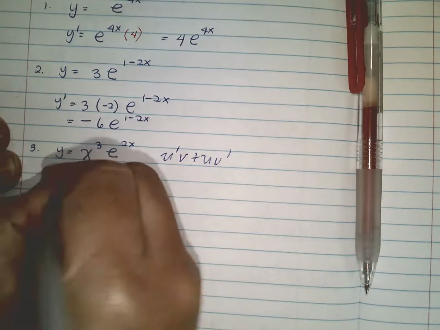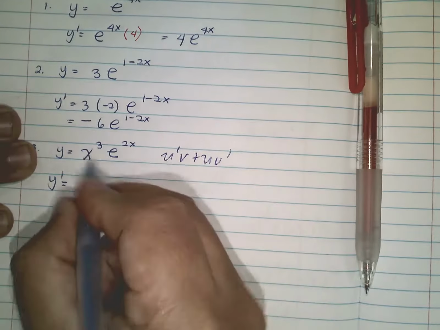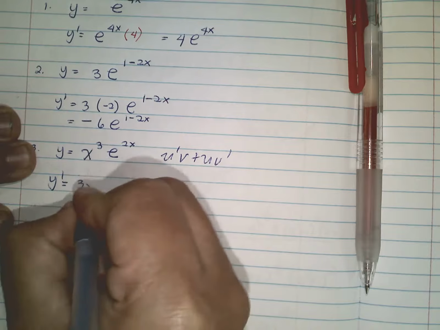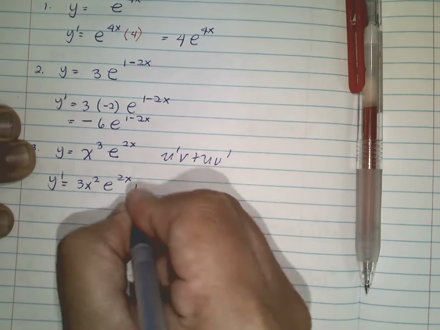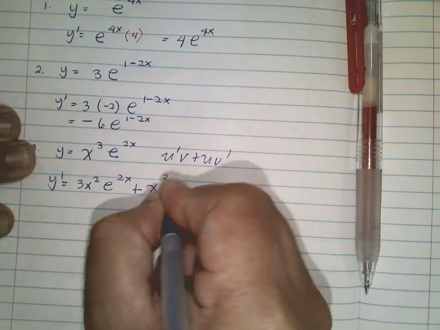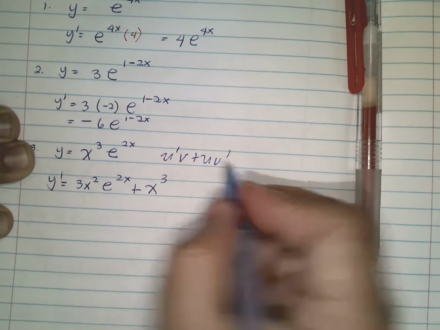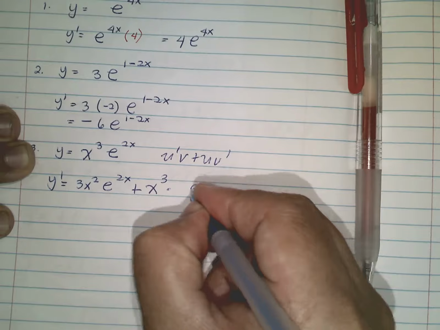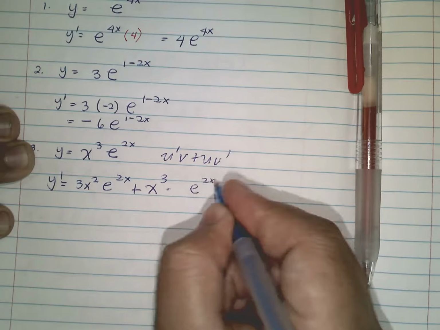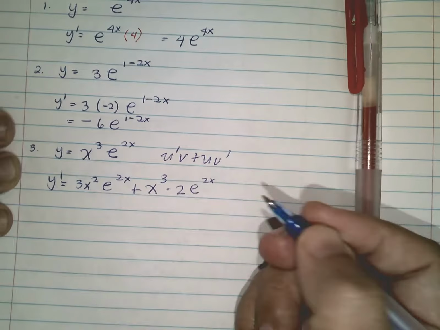So our y prime now is u prime, the derivative of x cubed is 3x squared, times your v, just simply copy your v, plus your u, which is x cubed, times the v prime, the derivative of that, again, is e to the 2x, and the derivative of 2x is 2.